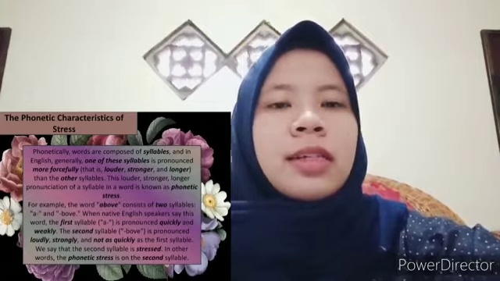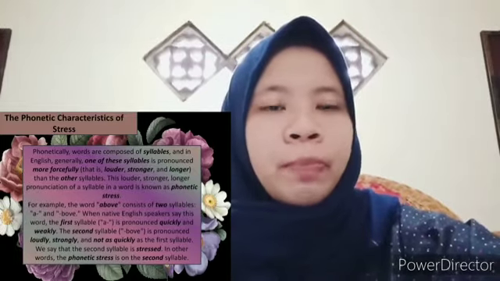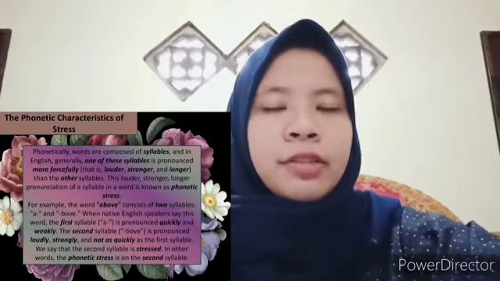And then next, the phonetic characteristics of stress. Phonetically, words are composed of syllables, and in English generally, one of these syllables is pronounced more forcefully, that is louder, stronger, and longer than the other syllables. This louder, stronger, and longer pronunciation of a syllable in word is known as phonetic stress.